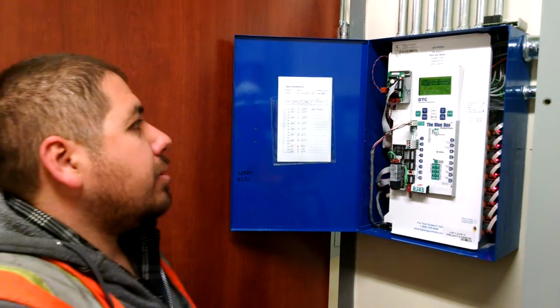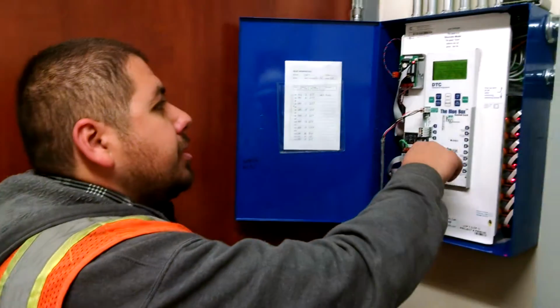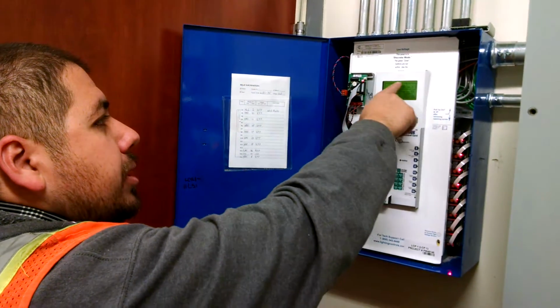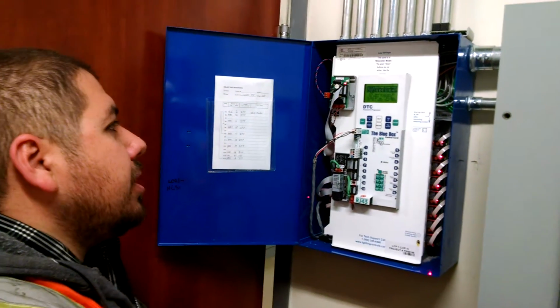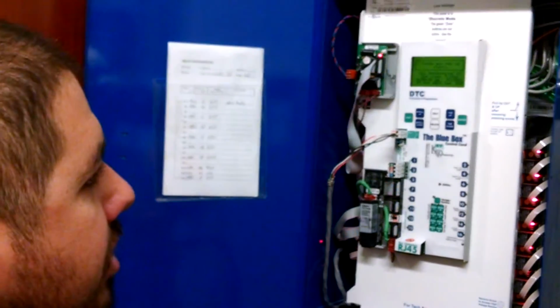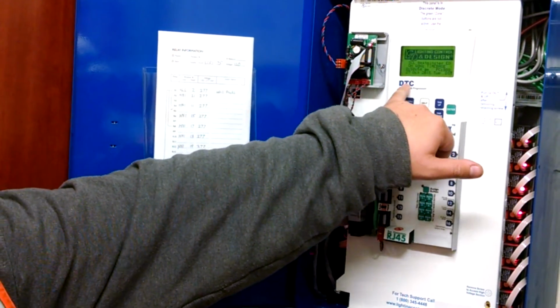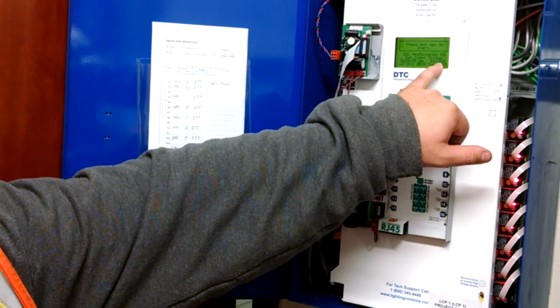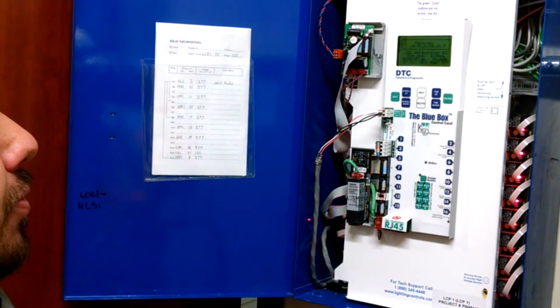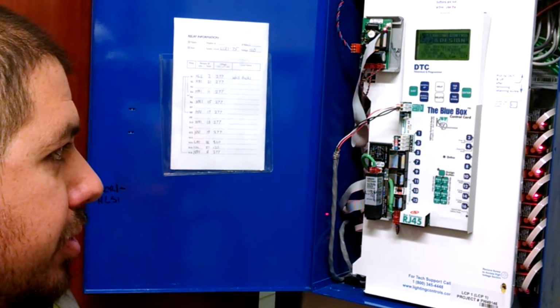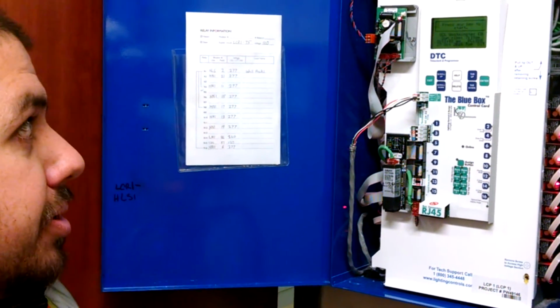Alright, to look at how we have it programmed is really easy to do. This is the home screen. This is where it's always going to default to. If it's sitting long enough, it will always come back to this screen. It tells you sunrise, sunset information, current time, current date, and what the photocell is reading. 988. Those are not foot-candles, that's just an arbitrary unit of measurement that the photocell sees.